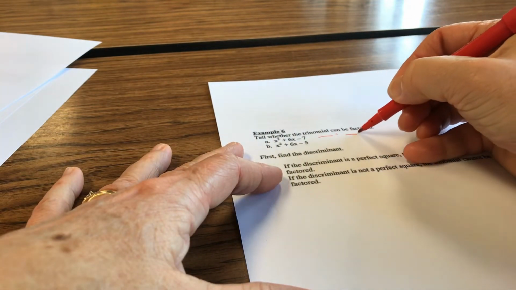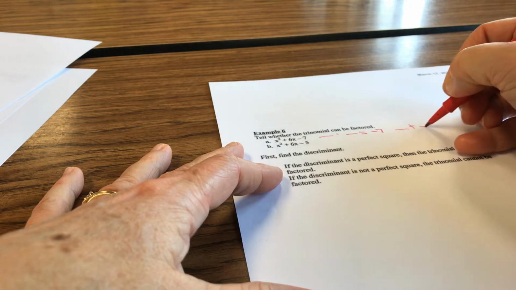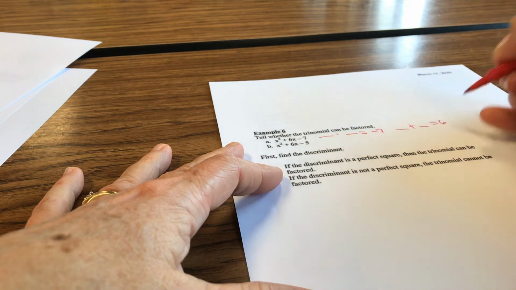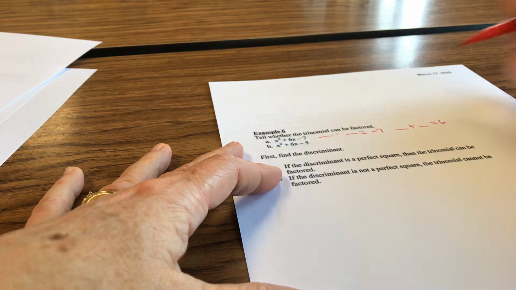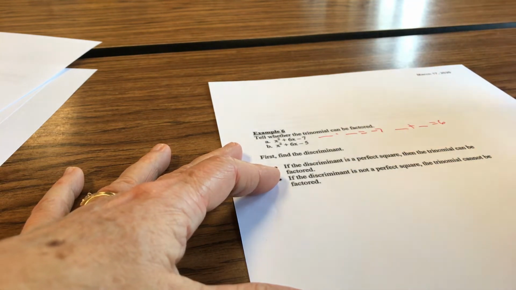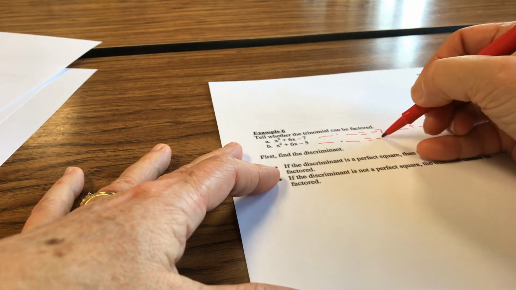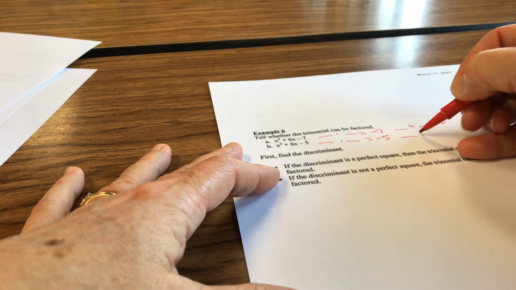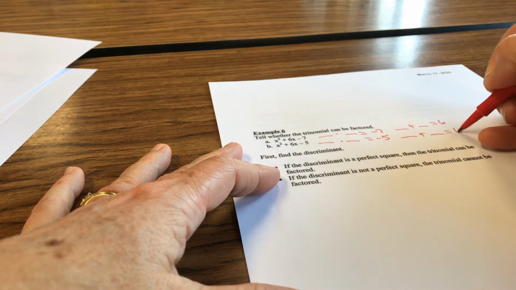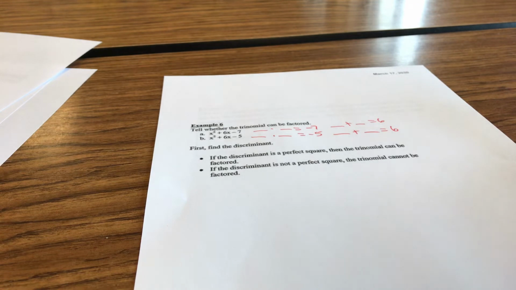Blank times blank equals -7, but when I add the same numbers, I get 6. Can that happen? Your answer is going to be yes or no. Tell whether it can be factored. Multiply two numbers together and make a -5, and add the same two numbers together to get 6. Again, you can pause if you want to practice that or think about that.